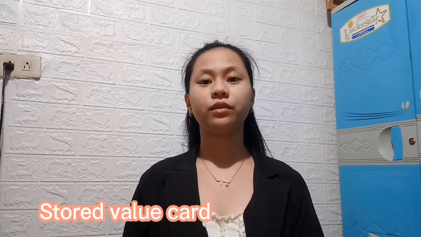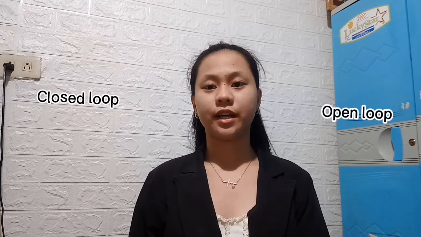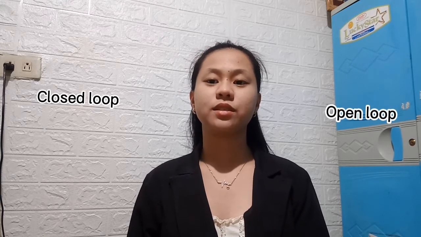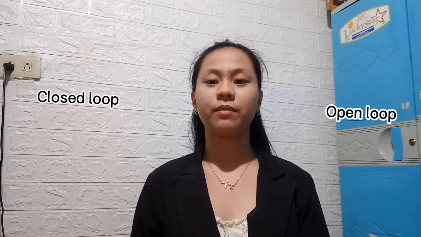Applications of smart cards are retail purchases and transit fares. Stored value card, a card that has monetary value loaded onto it and that is usually rechargeable. Stored value cards come in two varieties. First, closed loop, and second, open loop. Closed loop are single-purpose cards issued by a specific merchant or merchant group. Open loop are multi-purpose cards that can be used to make debit transactions at a variety of retailers.